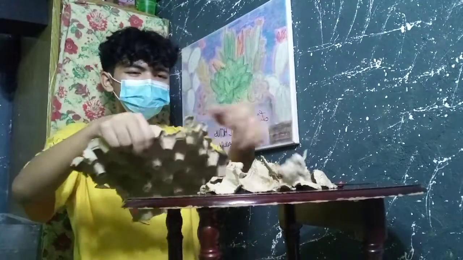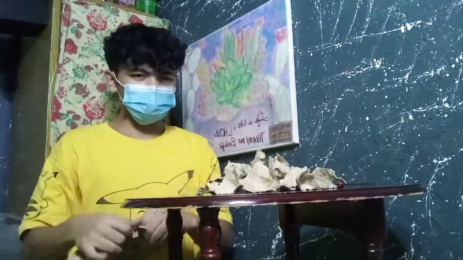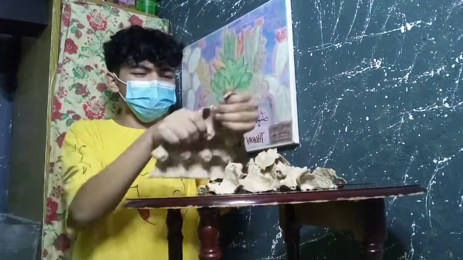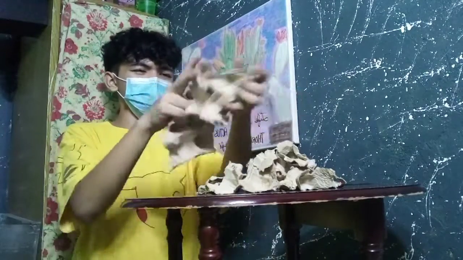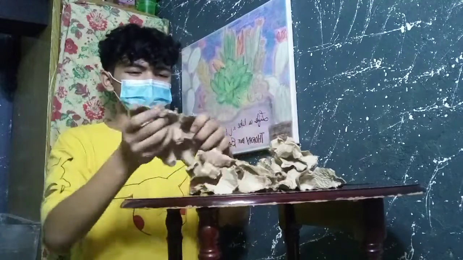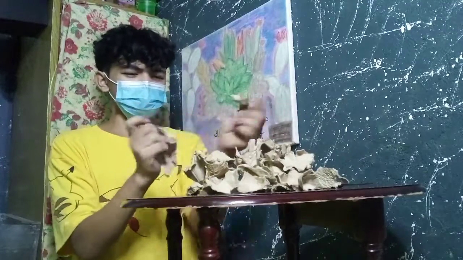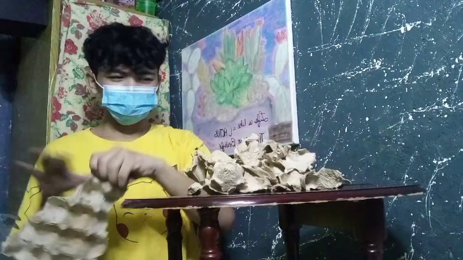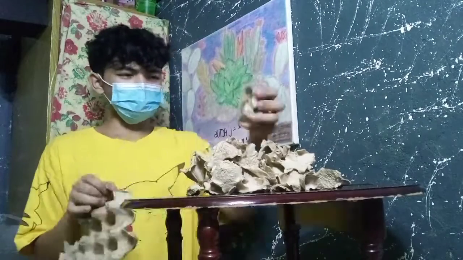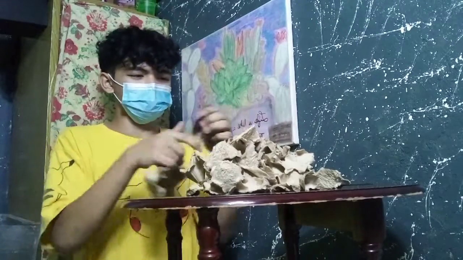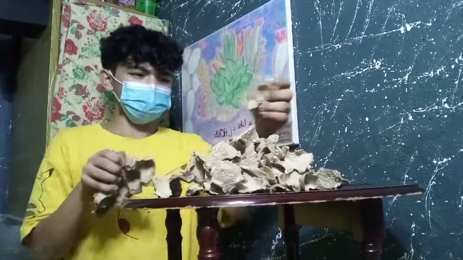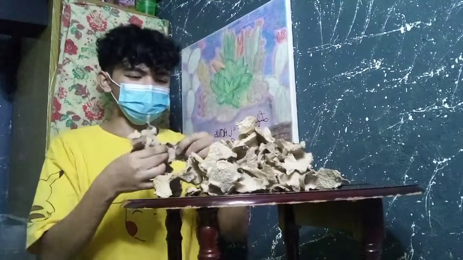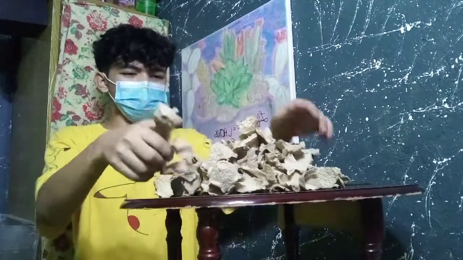While we are tearing the egg trays, here is some other information about volcanoes. The name volcano comes from Vulcan, the Roman god of fire. A volcano is formed when hot molten rock, ash, and gases escape from an opening in the Earth's surface.